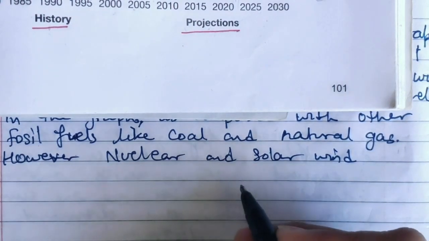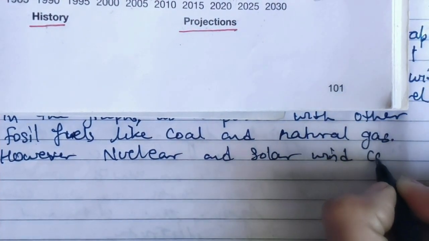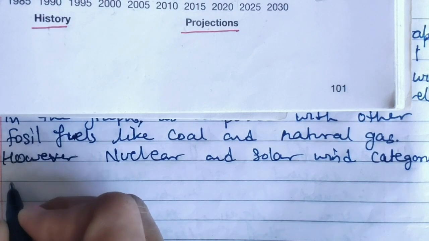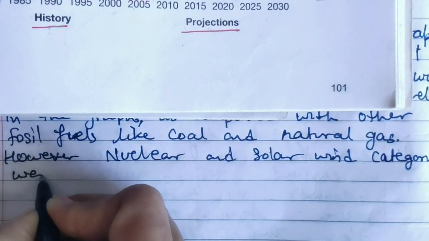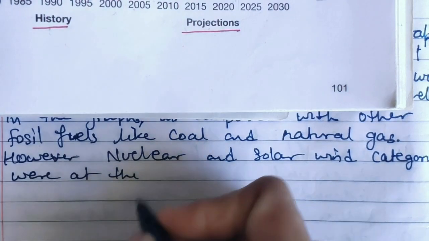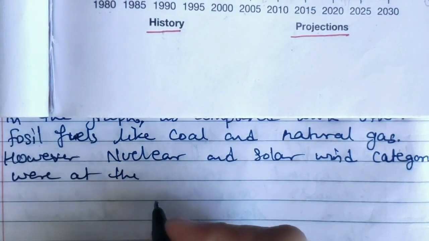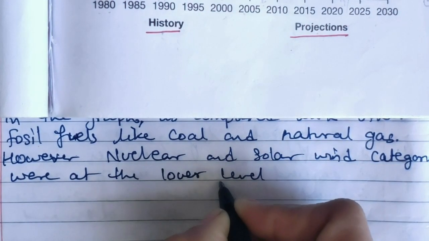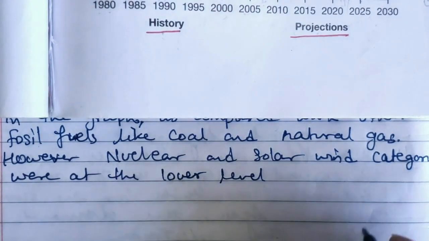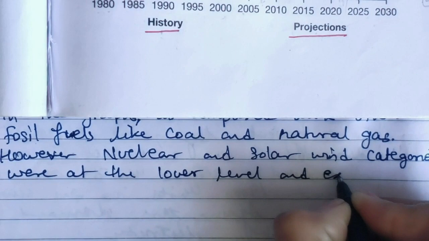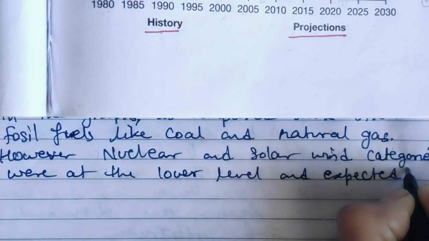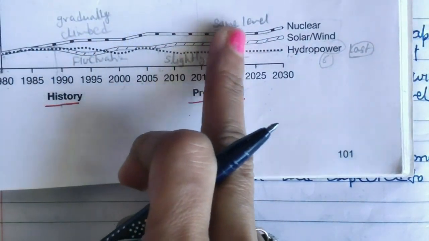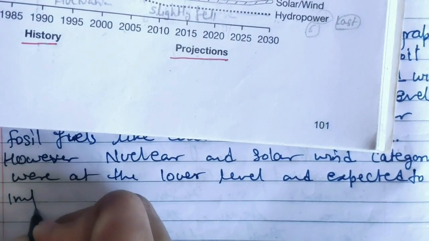Okay, so however nuclear and solar wind categories were at the lower level and are expected to improve. See, they are expected to improve in future.